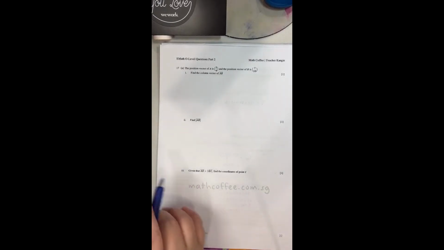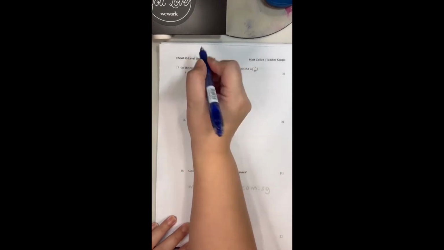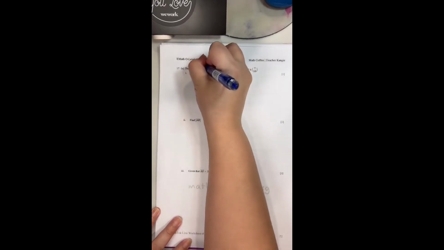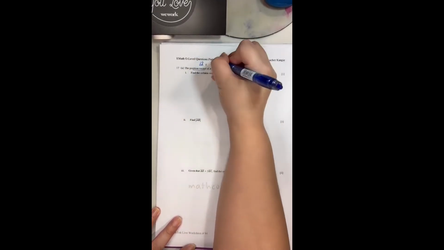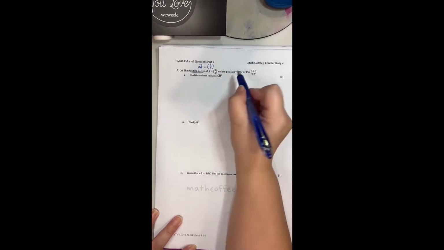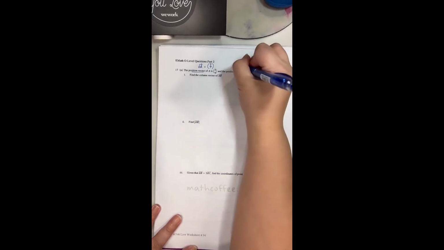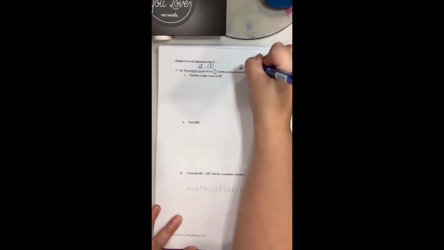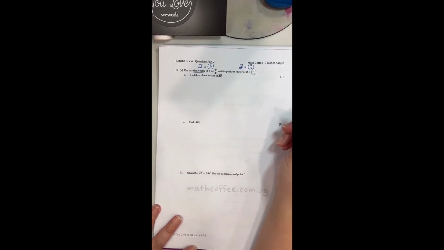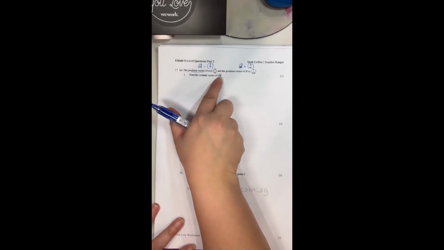Okay, the position vector of A is given. When they say position vector, that means I'm given OA equals 3, 4. The position vector of B is this one, so I'm also given OB equals 7 and 10. Now, they ask for the column vector of AB.